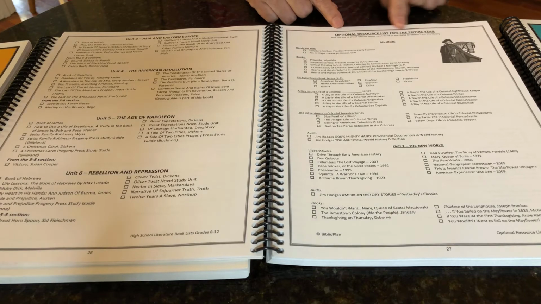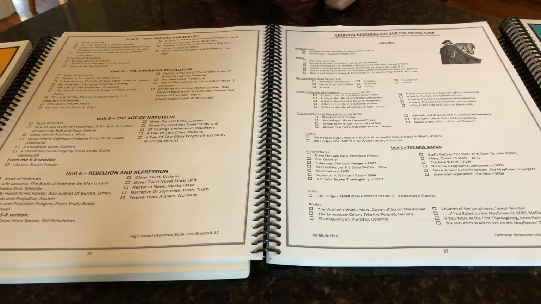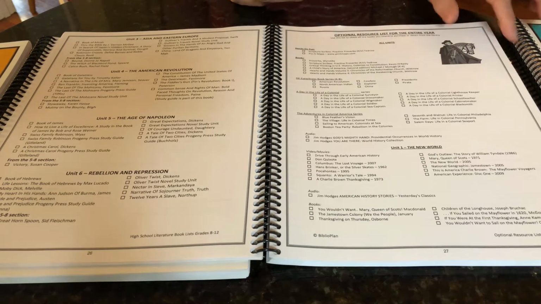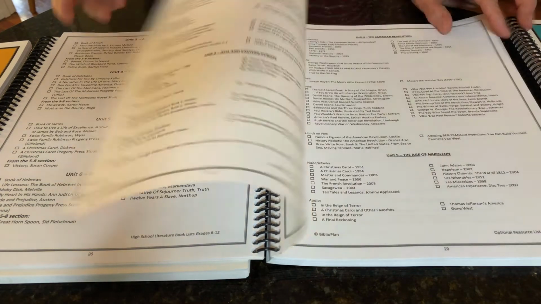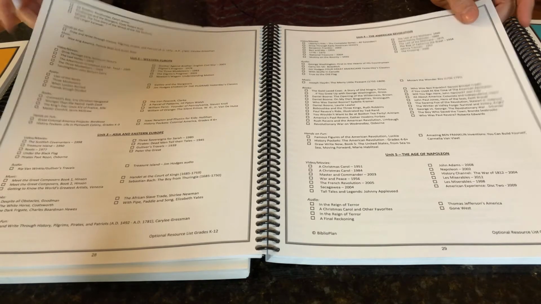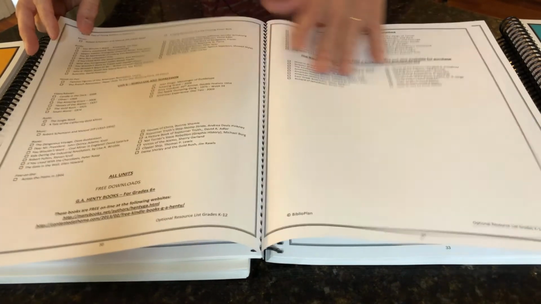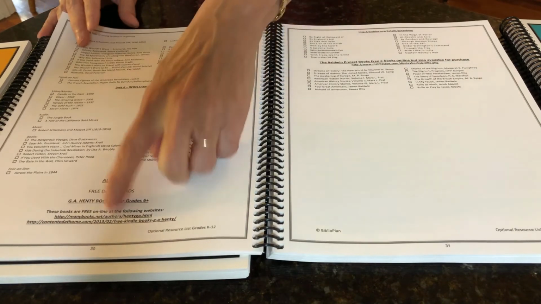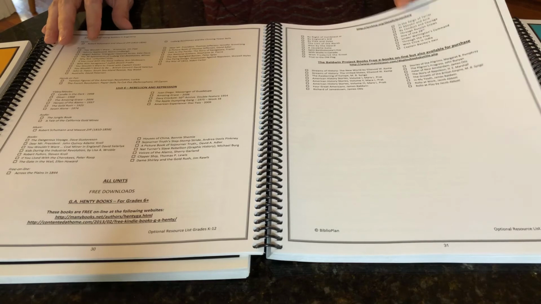Over here is the optional resource list for the entire year. This list includes audios, videos, movies, extra books that are not listed over here, series books, hands-on fun, all kinds of things that you can do with your kids to make history come alive and make it fun. If there's anything free that we find out about, we list it down here in the free section. So you can go online and find things that are free.